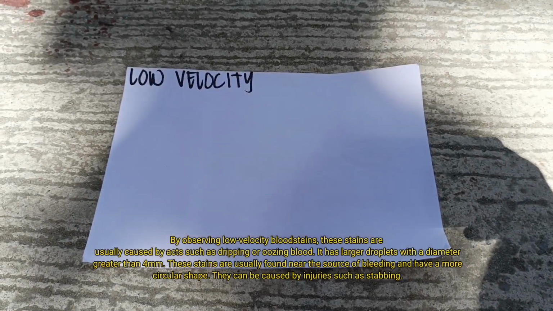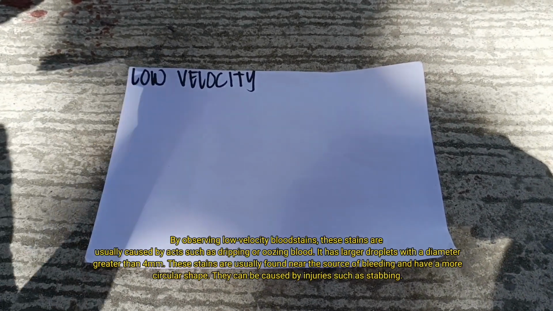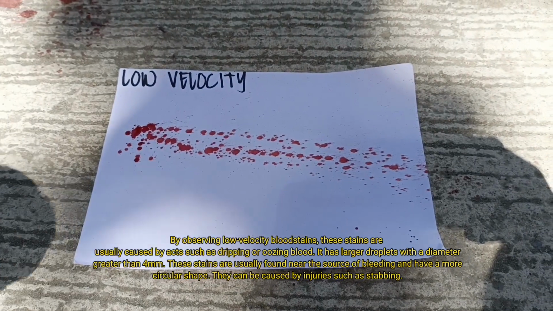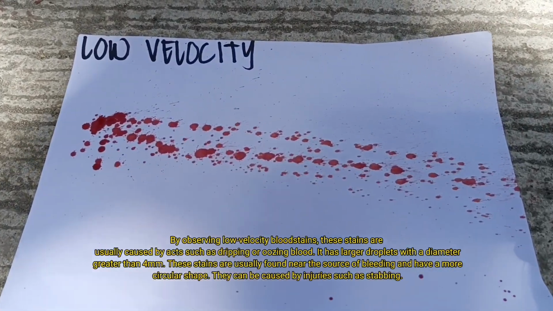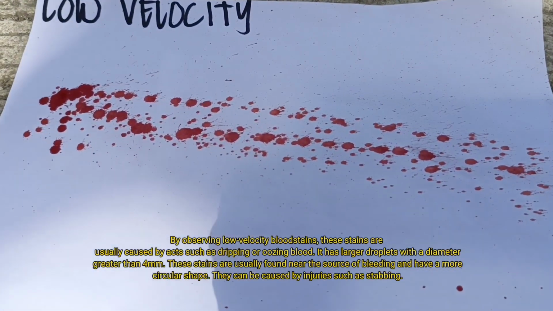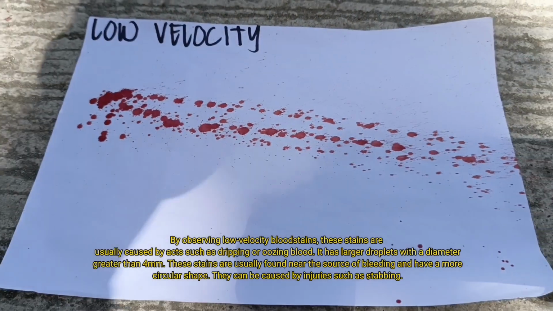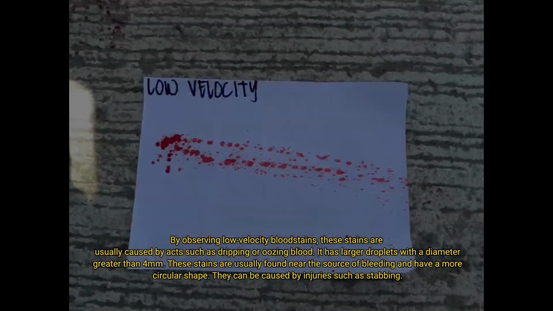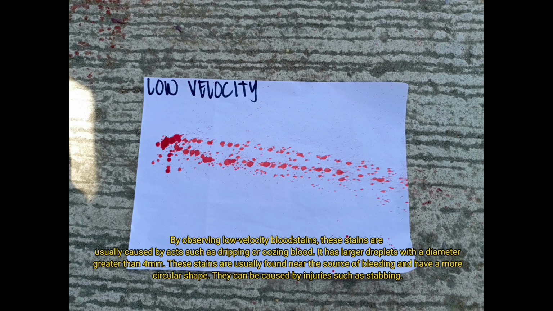By observing low-velocity bloodstains, these stains are usually caused by acts such as dripping or oozing blood. It has larger droplets with a diameter greater than 4 millimeters. These stains are usually found near the source of bleeding and have a more circular shape. They can be caused by injuries such as stabbing.